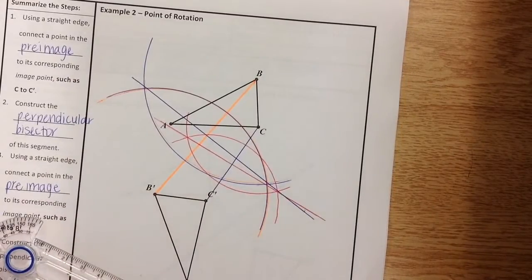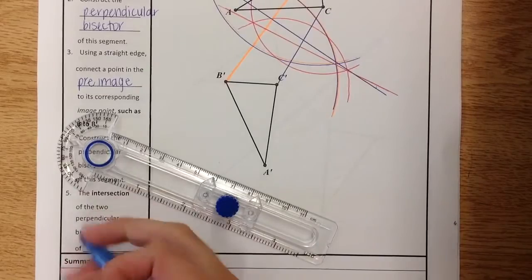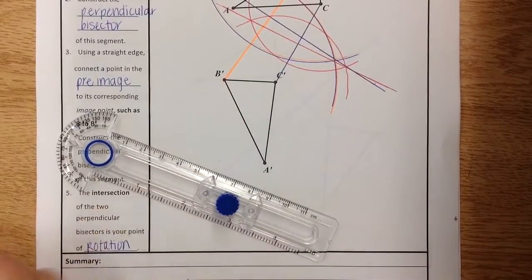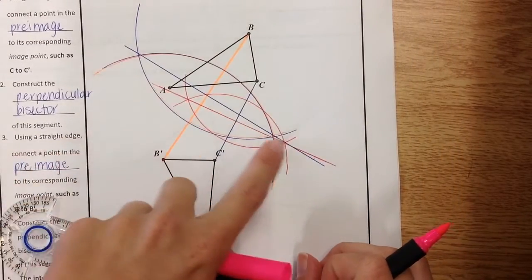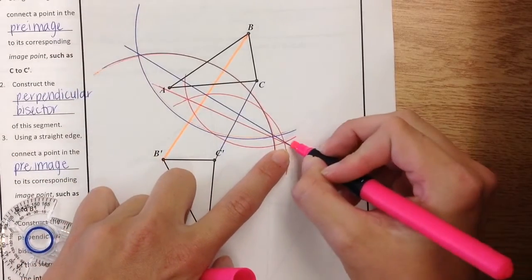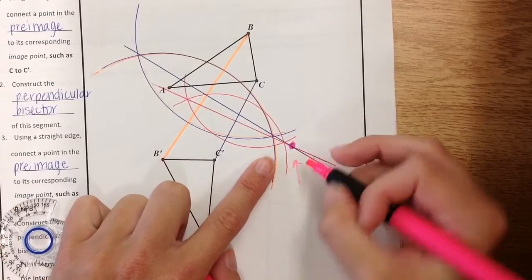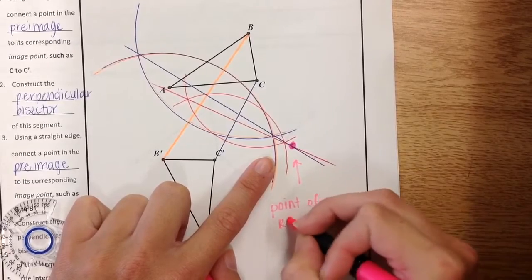Now you have two perpendicular lines that cross on top of one another, and according to step 5 it says the intersection of the two perpendicular bisectors is your point of rotation. So I have to find that point of rotation by looking for where my red straight line crosses my blue straight line. And it looks like they intersect right around here. So I'm going to put a big dot here, and then I'm going to draw myself an arrow and write that this is the point of rotation.